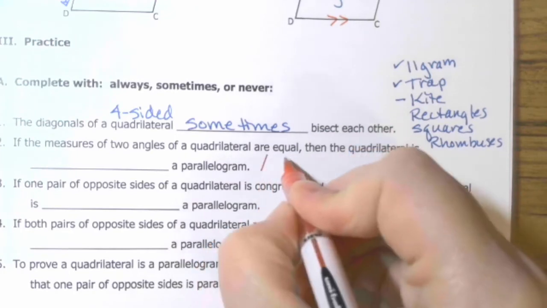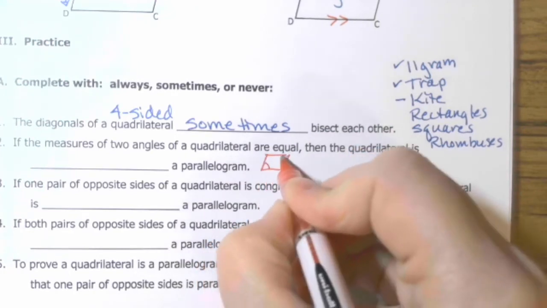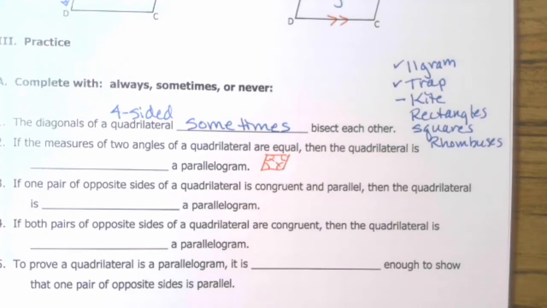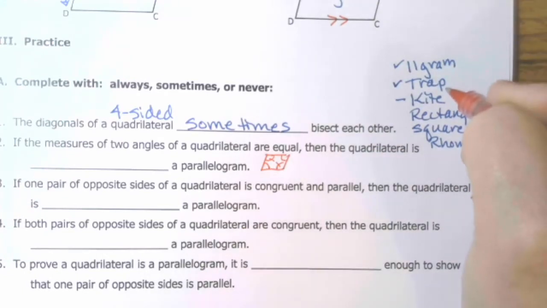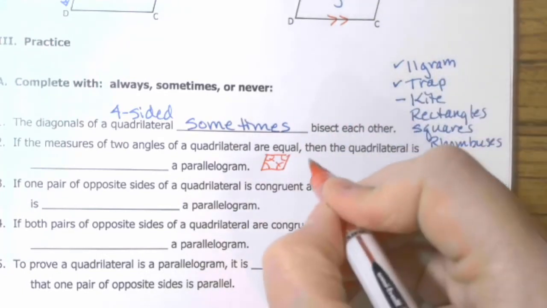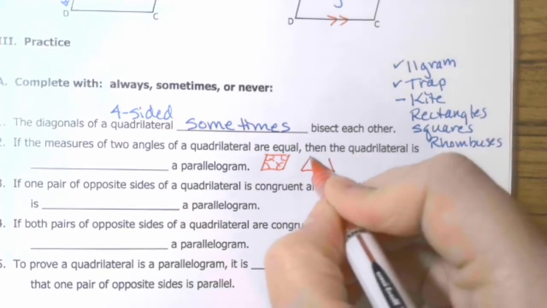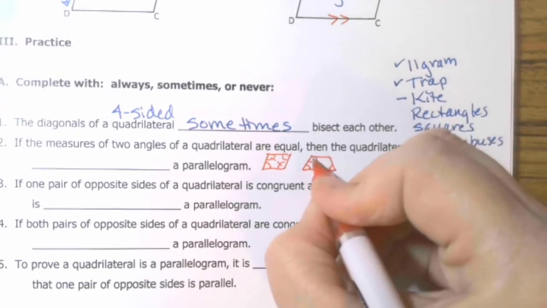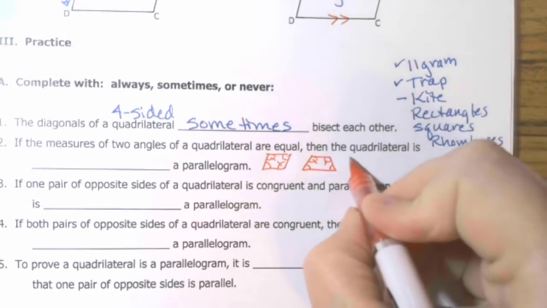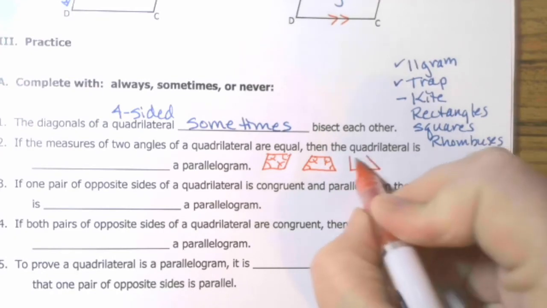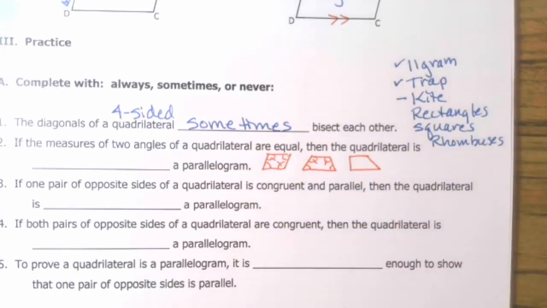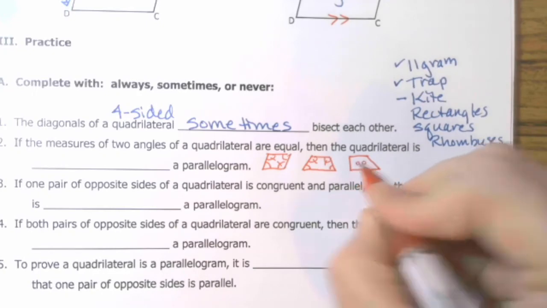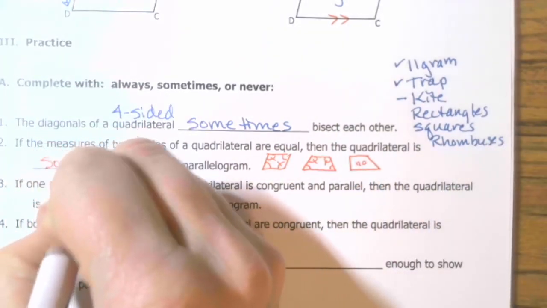Well, obviously in a parallelogram, we've got opposite angles congruent, so that's a yes. In a trapezoid, especially an isosceles trapezoid, there are angles that are the same. But in a trapezoid that's not isosceles, maybe something like that, it could be the same, but it isn't necessarily the same. So these are yeses, and this is a no, so we have sometimes.